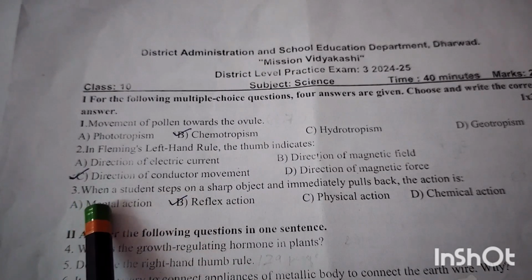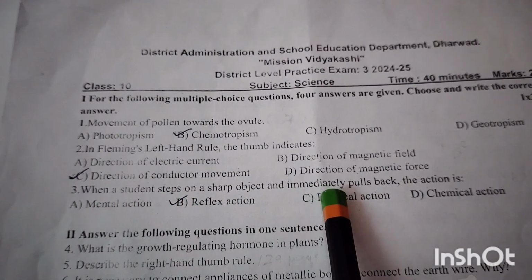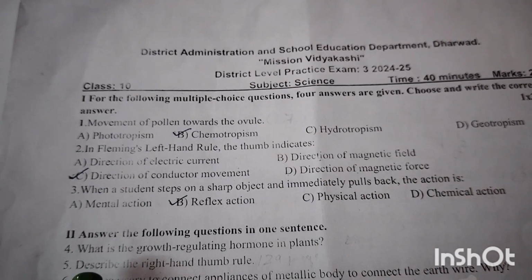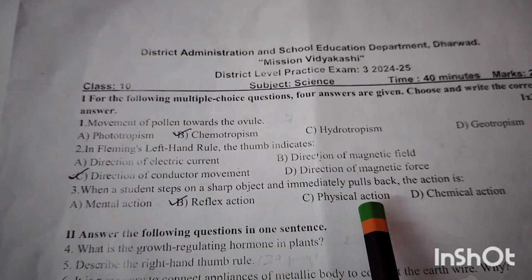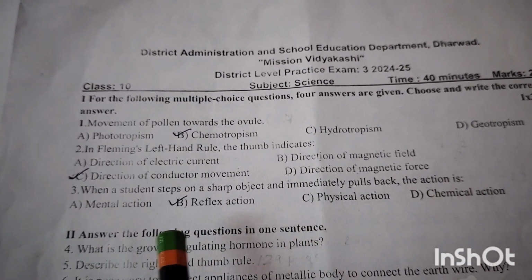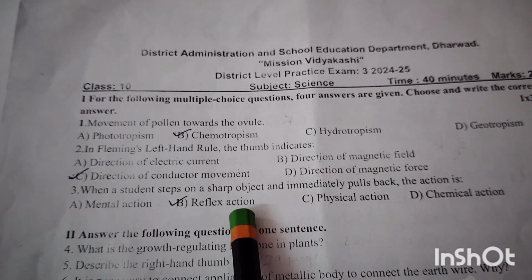Third one: when a student steps on a sharp object and immediately pulls back, the action is. Options are given: mental action, reflex action, physical action, chemical action. Students, you well know about reflex action. Where a rapid immediate action takes place, that is the reflex action.